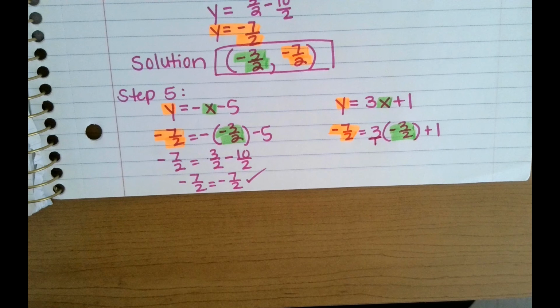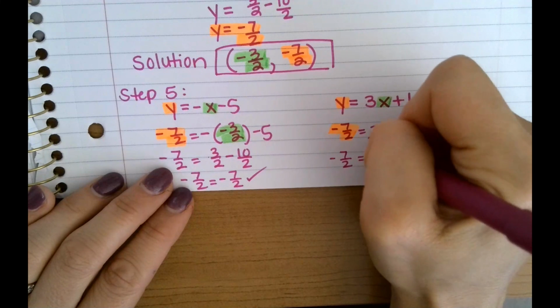And multiply across. What's 3 times negative 3? Negative 9. Negative 9 over 2, yep.